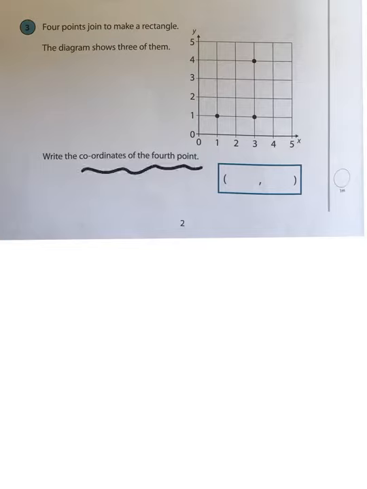Right, the coordinates for the 4 points. So it's saying the diagram shows 3 of them for a rectangle. So we've got one there. We could join them up if you wanted. One there. Dodgy wonky line. One there. So where is the fourth one going to be? Tell me when to stop. What, there? There.